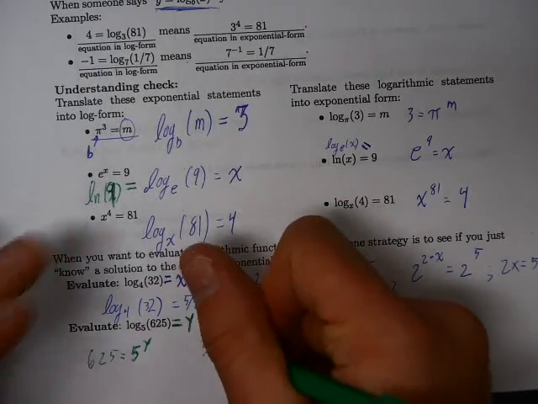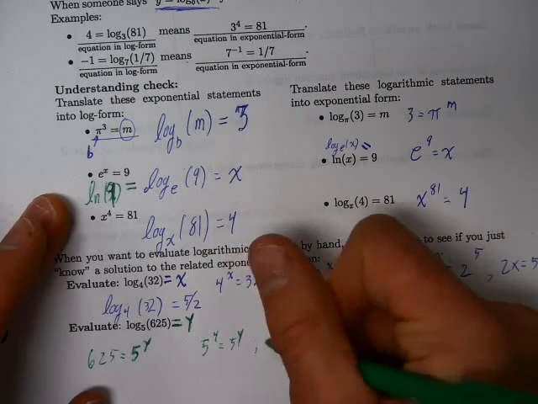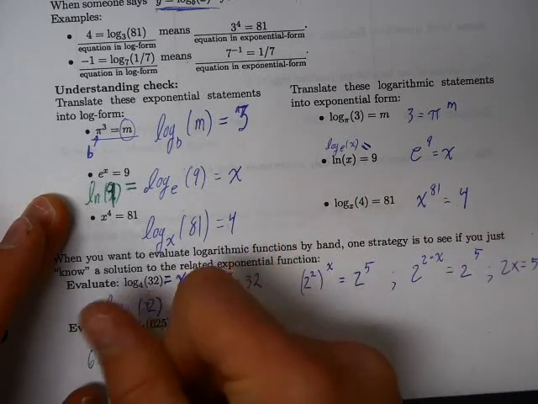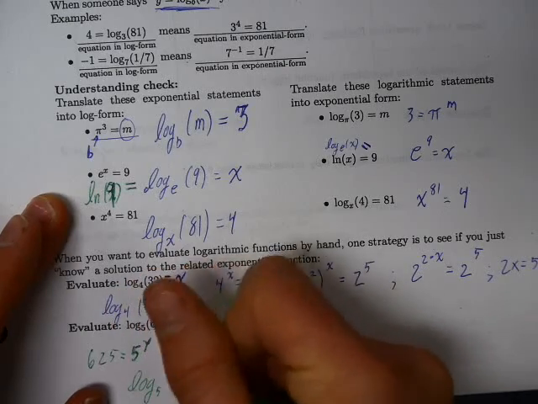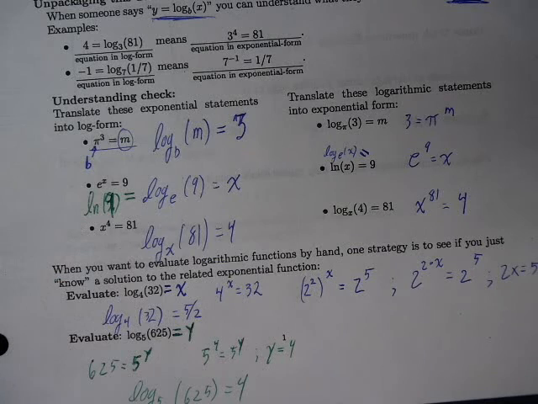So 5 to the 4 is 5 to the y. So what is y? 4. Nice. So the log base 5 of 625 is 4. So you can make some computations on the nose by just rewriting in logarithmic form, rewriting in exponential form, and figuring out that you already know the solution to that exponential equation.